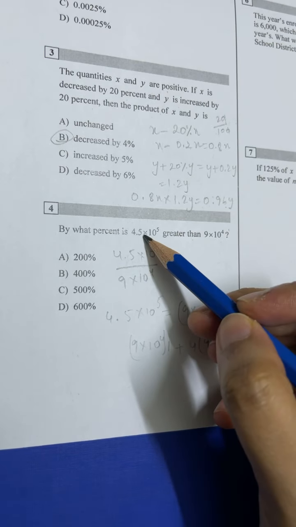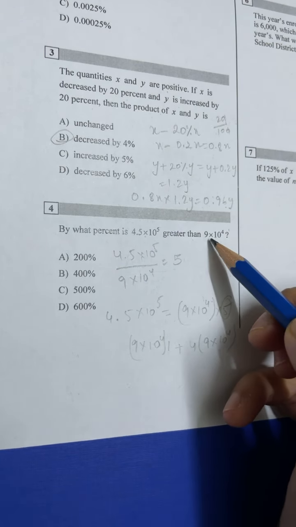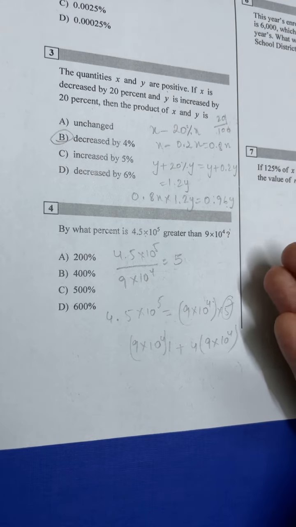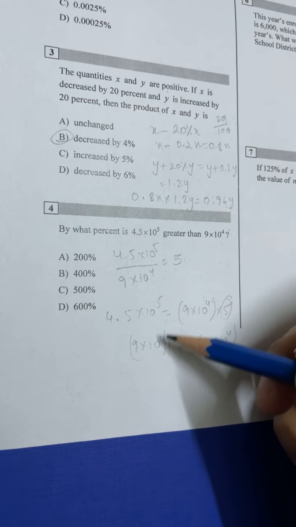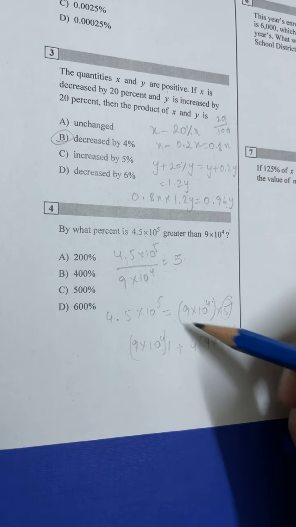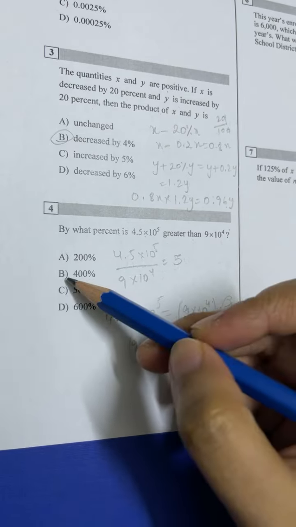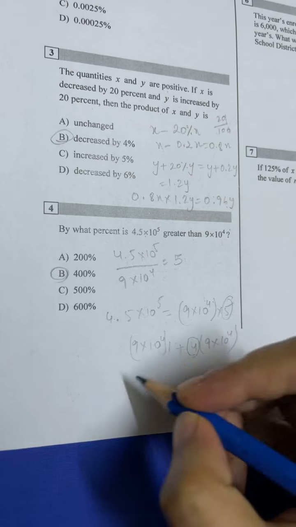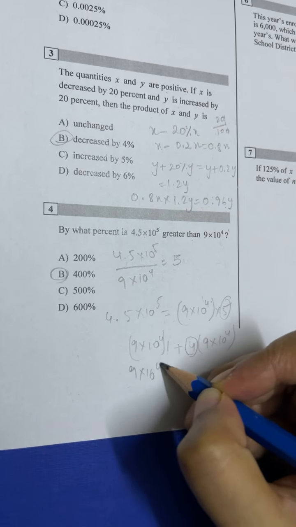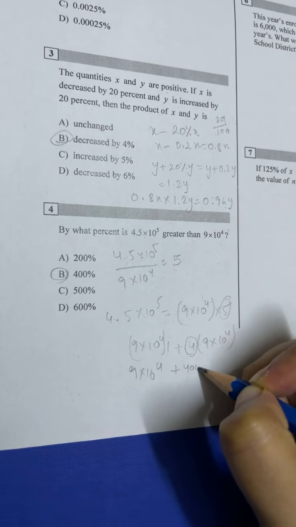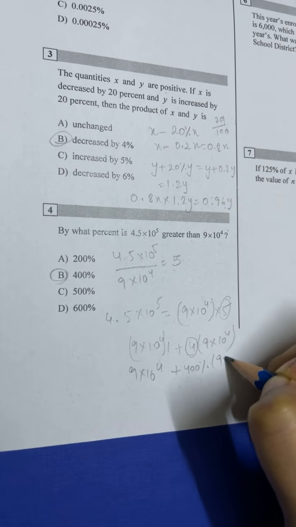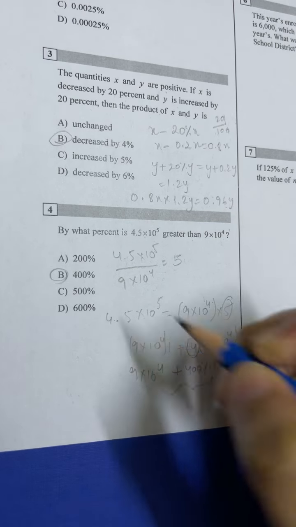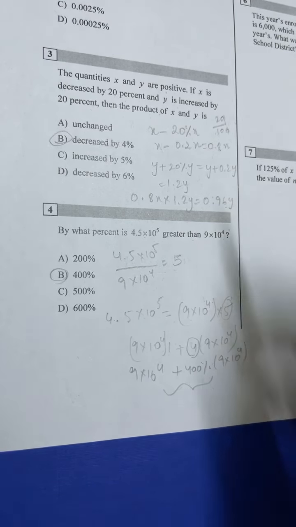Now that 4.5 times 10 raised to 5 is greater than 9 times 10 raised to 4, how many times is it greater? So 4.5 times 10 raised to 5 is equal to this. It's more by 400%. That's your answer, B. So the extra amount is 400% of 9 times 10 raised to 4. That's the meaning of it. So that's 400% greater than this one.